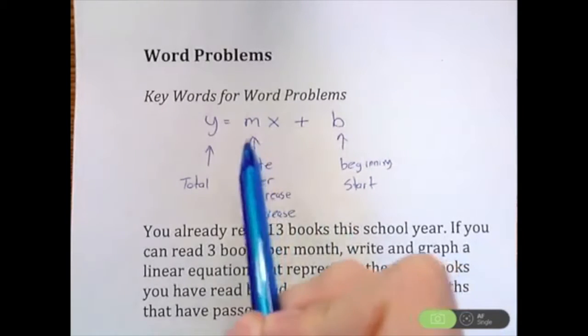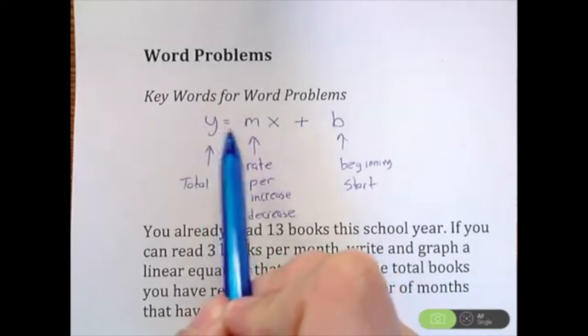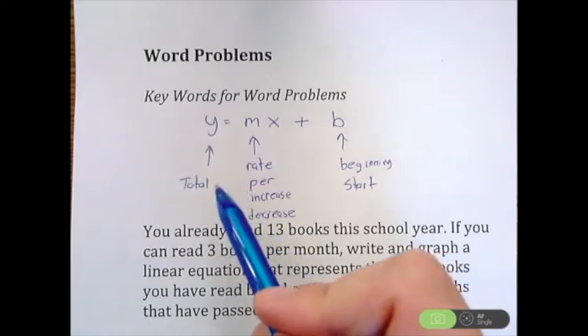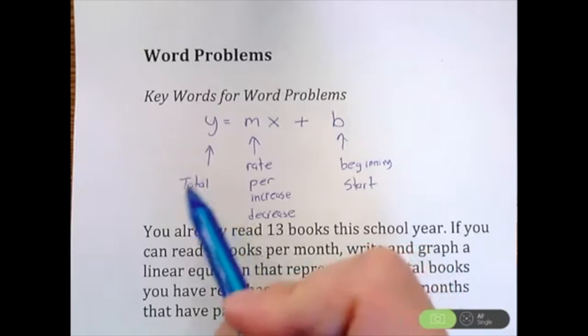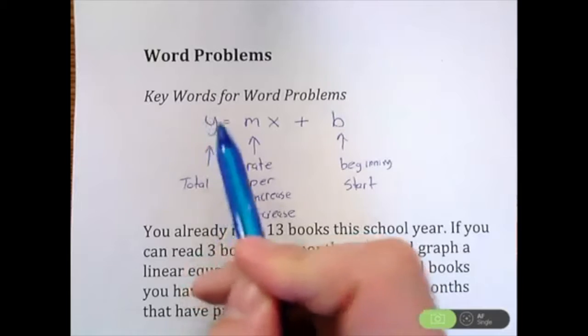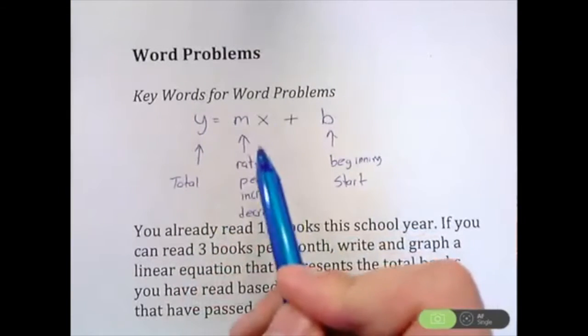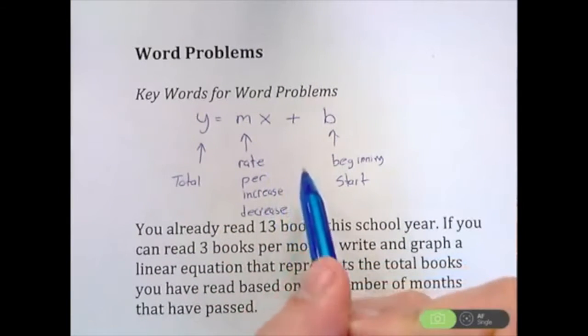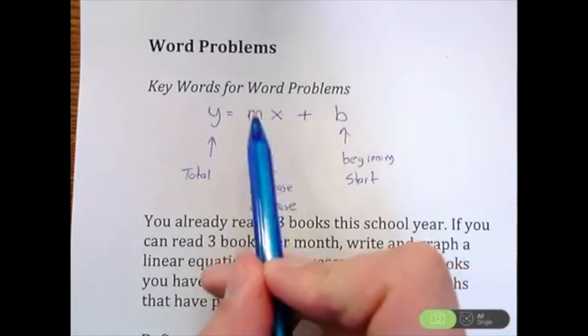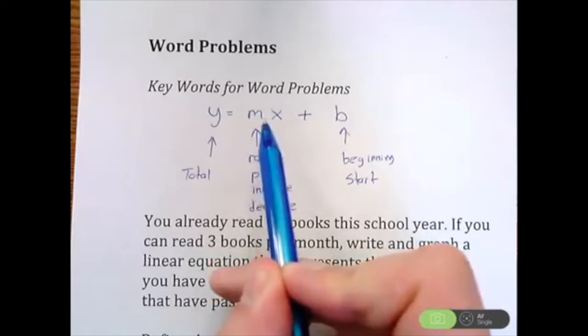So what I wrote is our slope-intercept form here, y equals mx plus b. And some of the keywords I'm going to look for: anytime I see something described as the total, that's usually going to be your y. Anytime I see rate, per, increase, or decrease, that's typically going to tell me what number goes for your slope.